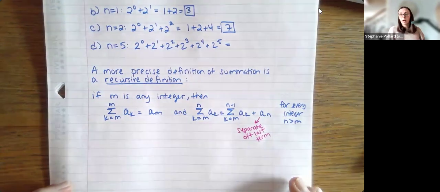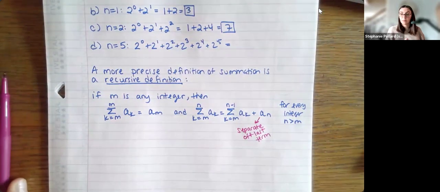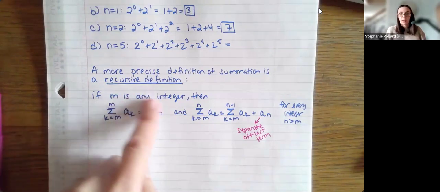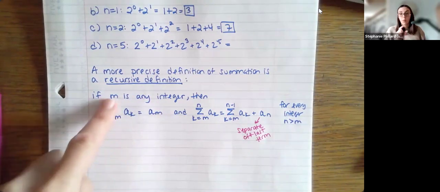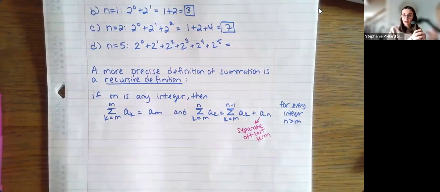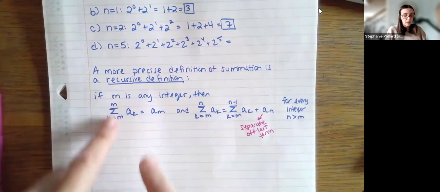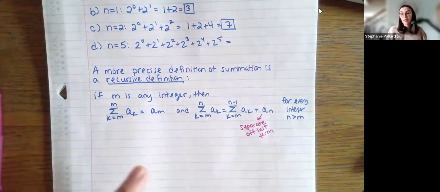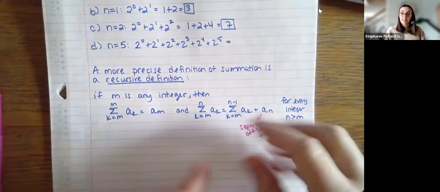And this is actually a pretty common thing to do with summation notation sometimes, is to either separate off the first term, which is kind of what they were showing here. So if you have just going from one term to one term, you could separate off the first term. And then what you could do is you could start your next summation at m plus 1 to n or something like that. Or what's also common is you could separate off the last term.